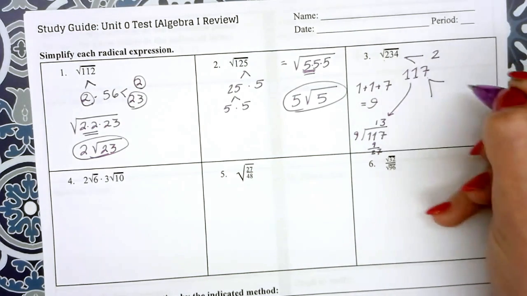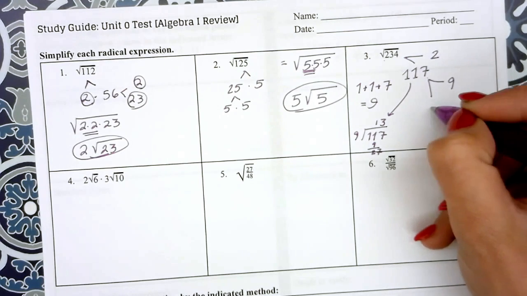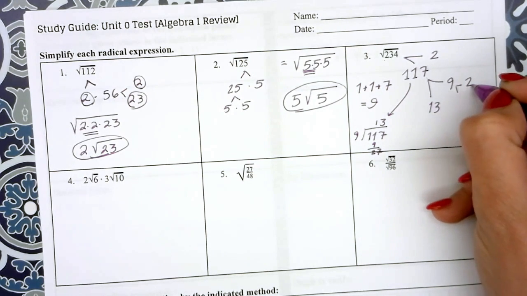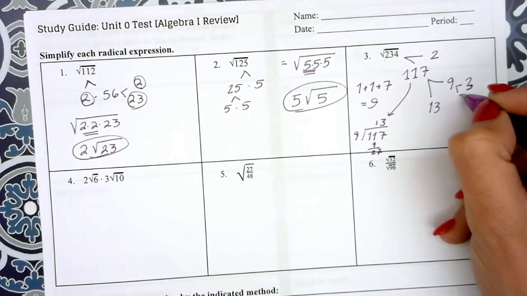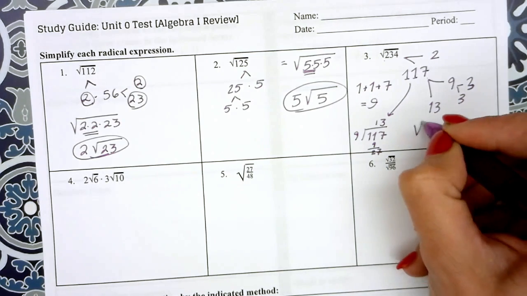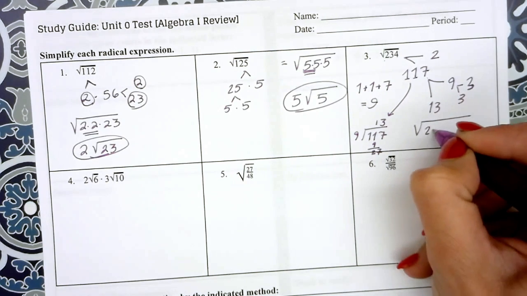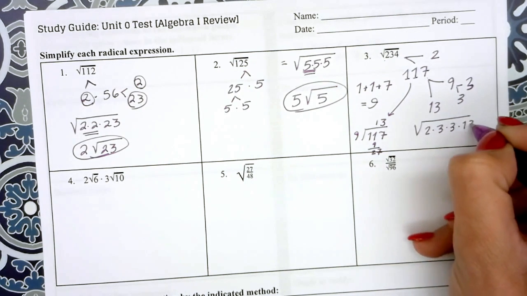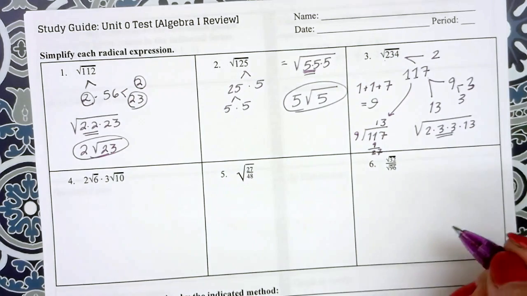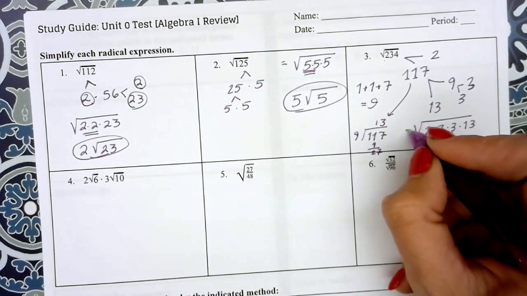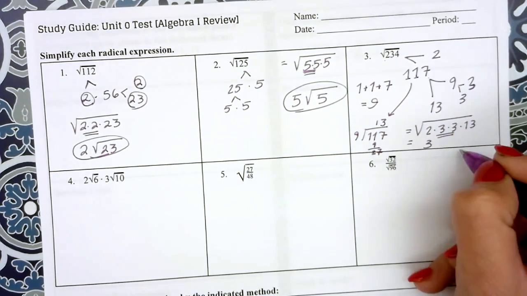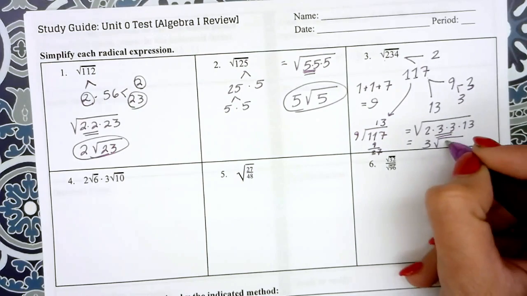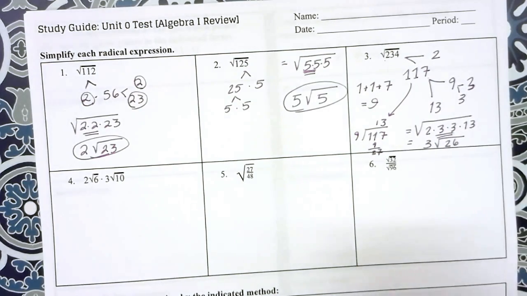So what does that tell me? 117 is 9 times 13. And this guy right there is 3 times 3. So that means 234 is 2 times 3 times 3 times 13. Where's my perfect square? 3 times 3, that's 9. And what's the square root of 9? The square root of 9 is 3. What's left inside? 2 times 13, which is 26.